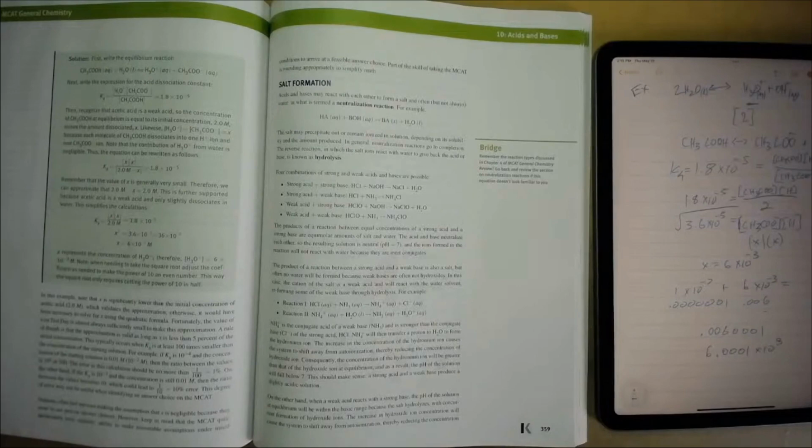initial concentration. This typically occurs when Ka is at least 100 times smaller than the concentration of the starting solution. For example, if Ka is 10 to the minus fourth and the concentration of the starting solution is 0.01 molar or 10 to the minus 2 molar, then the ratio between the values is 10 to 2 or 100. The error in this calculation should be no more than 1 in 100, 1%.